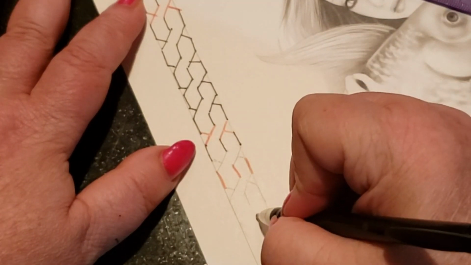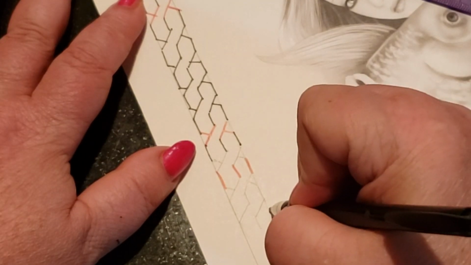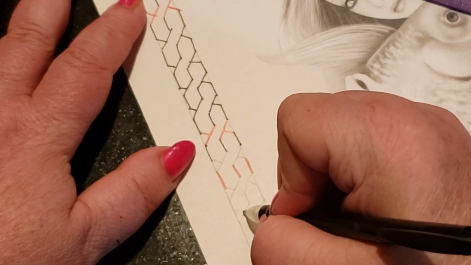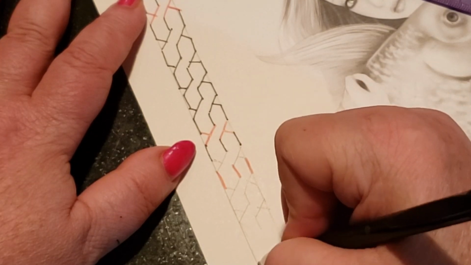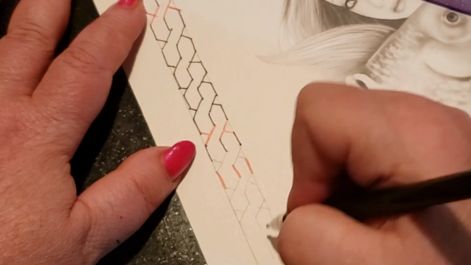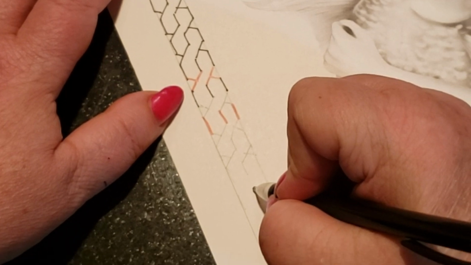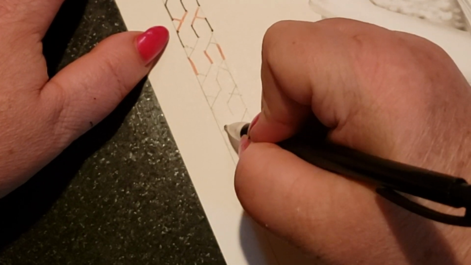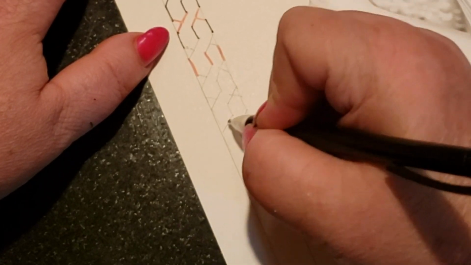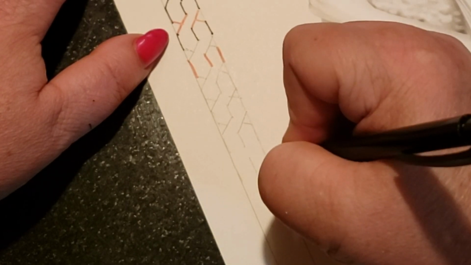I'm going to do one more. Middle to the edge, edge to the middle, in, 1, 2, 3. So you're going to have a nice little line, amount of them done. Middle to the edge, edge to the middle, in, 1, 2, 3.